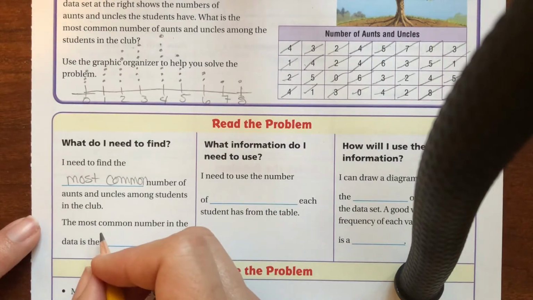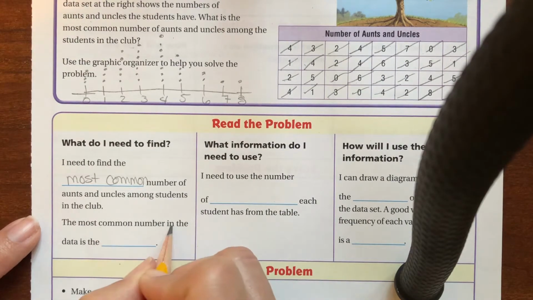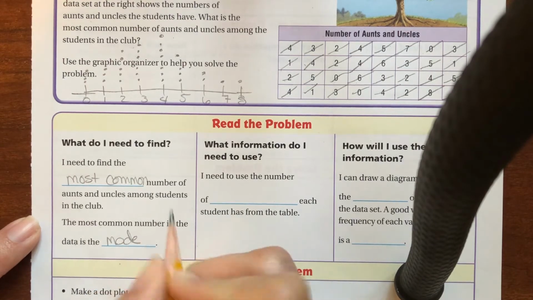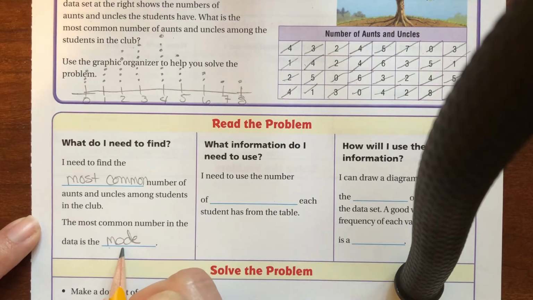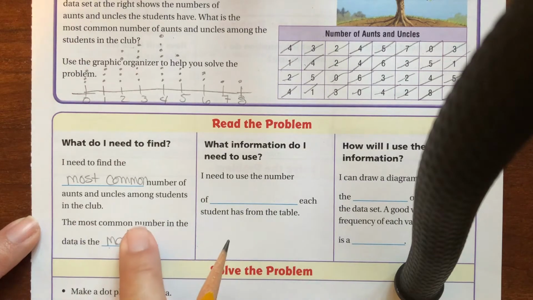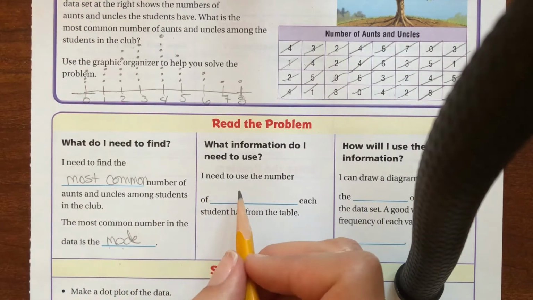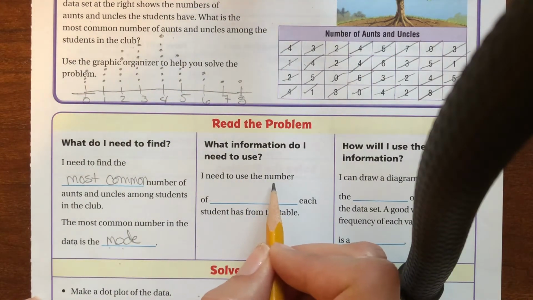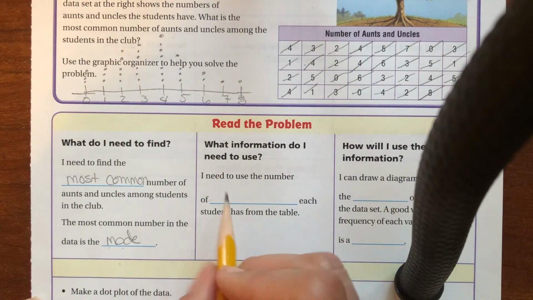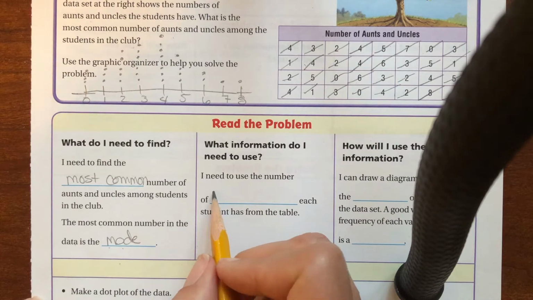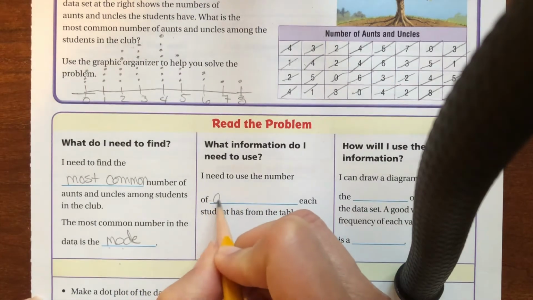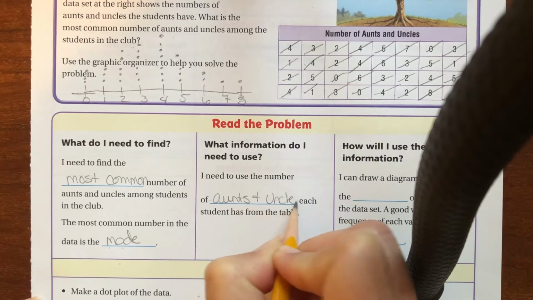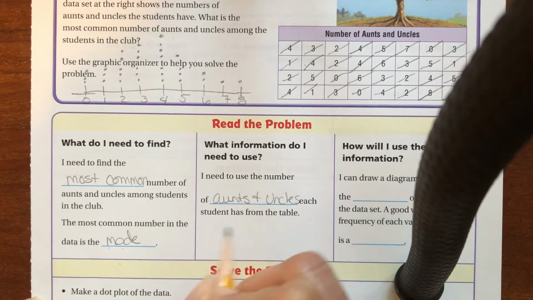So the most common number in the data set, I said this at the beginning, is called the mode. Most often is how I remember that. M-O, most often, the number that shows up the most often. All right, what information do I need to use? I need to use the number of aunts and uncles each student has from the table.